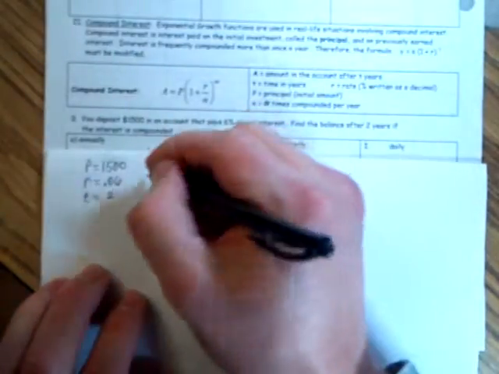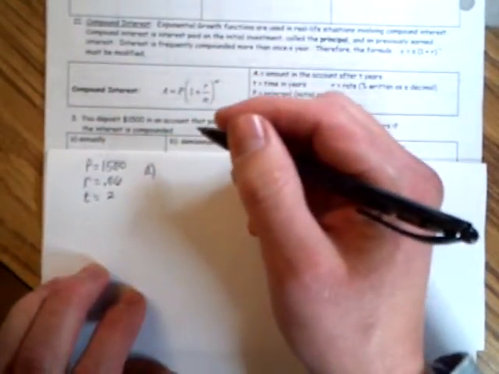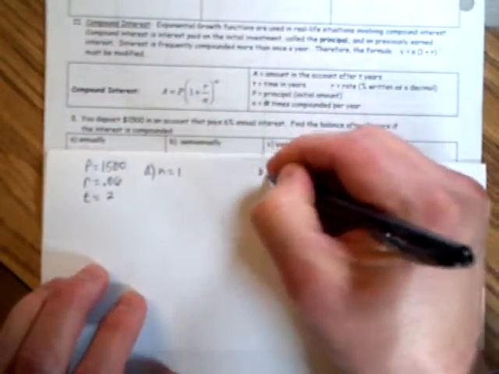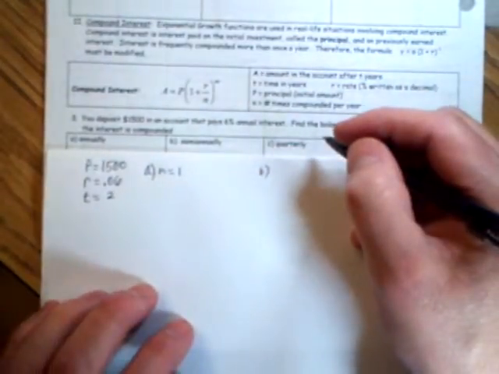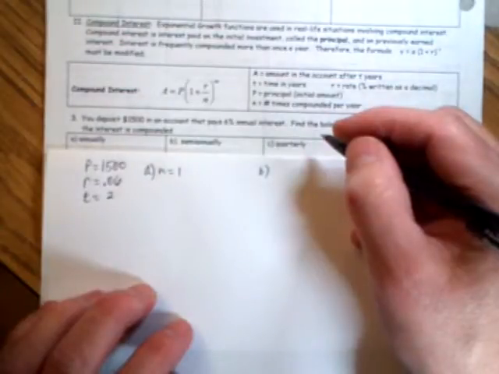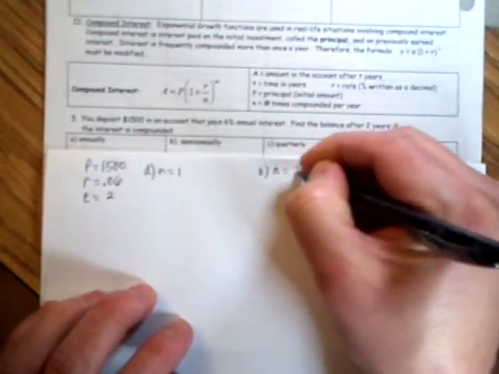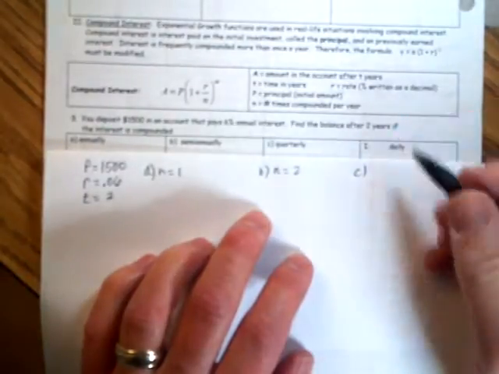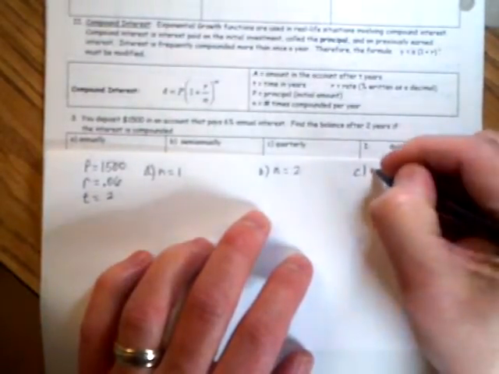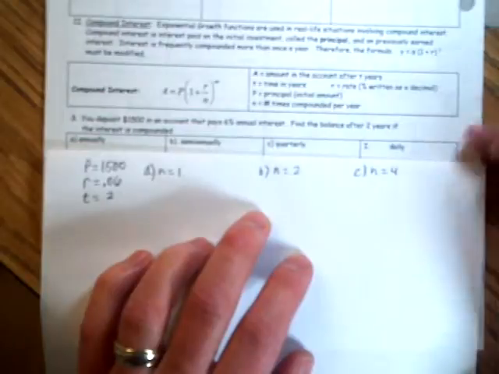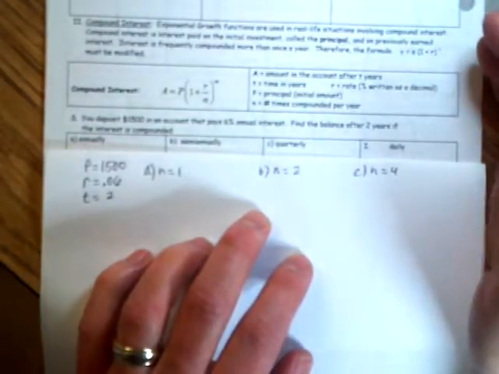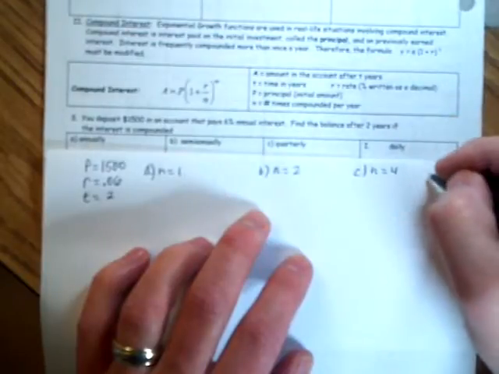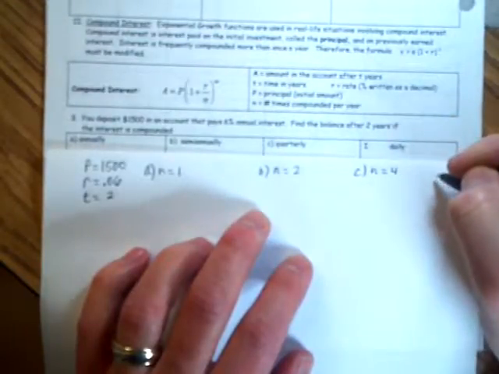for part A, it says annually. So n equals 1. For part B, it says semi-annually. Okay, so that's going to be n equals 2. For part C, it says quarterly, so n equals 4. These are new vocabulary words. If you don't already know what they mean, you got to look them up in the dictionary or ask a friend.